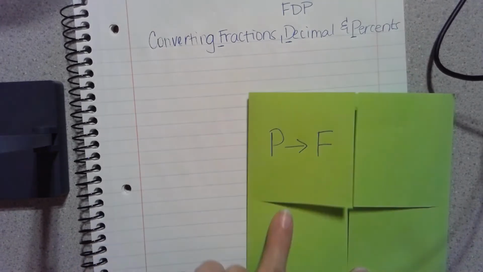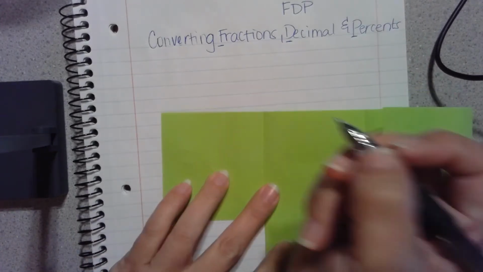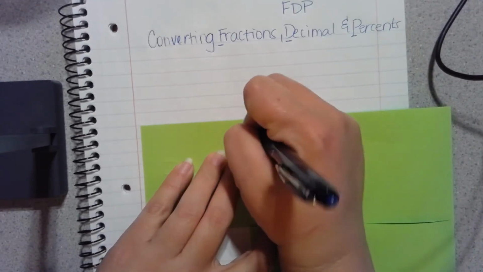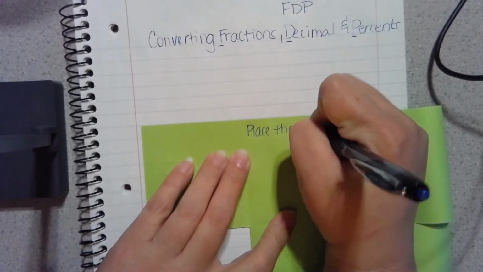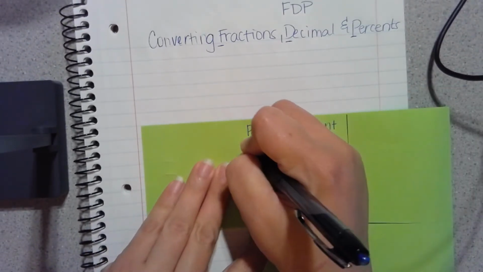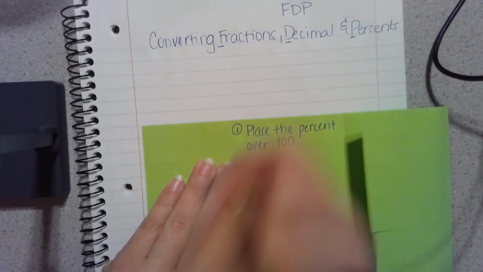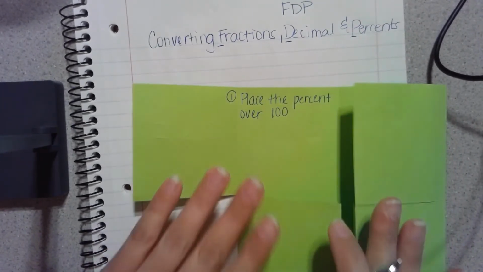In order for us to convert percents to fractions, there's a rule. You're going to place the percent over 100. That's step number 1. Okay? Just place it over 100.